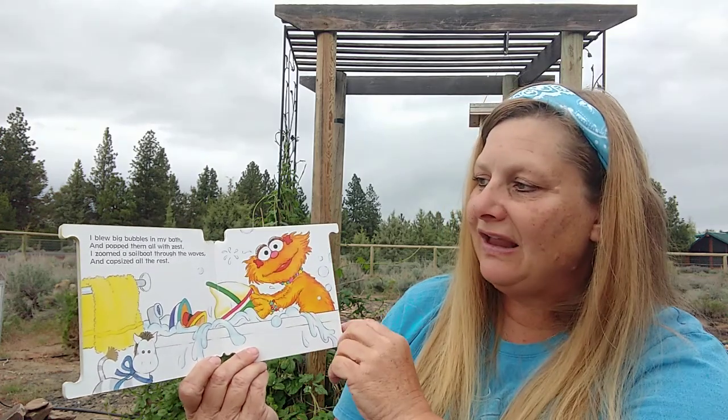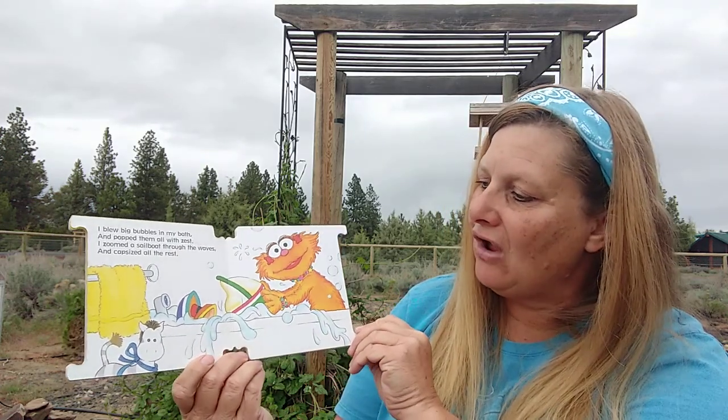"I zoomed a sailboat through the waves and capsized all the rest."